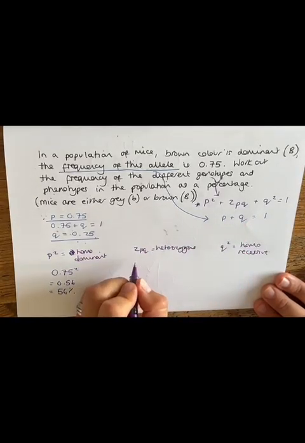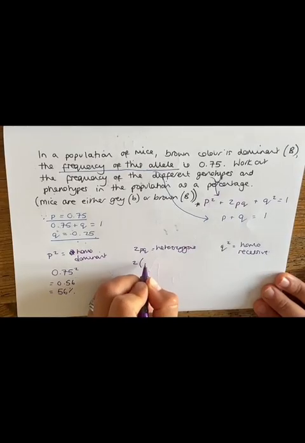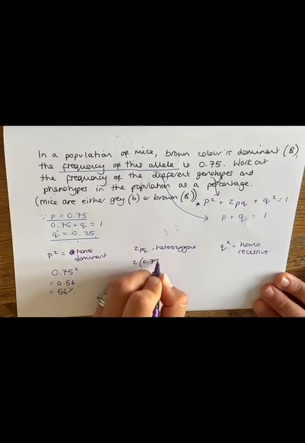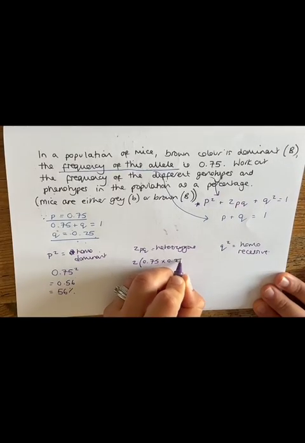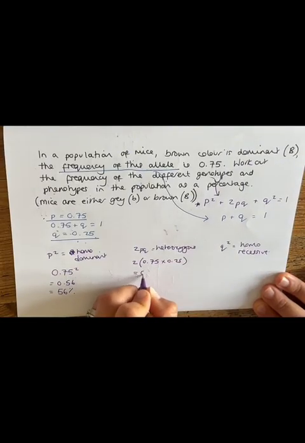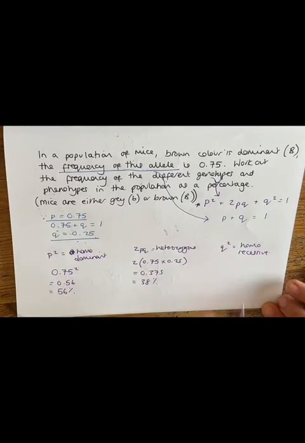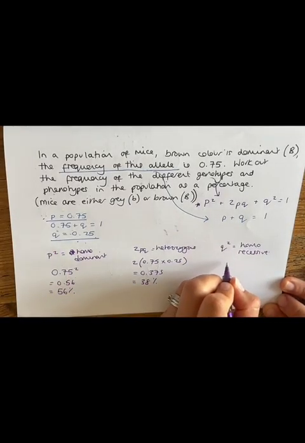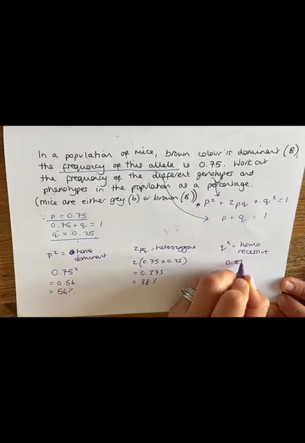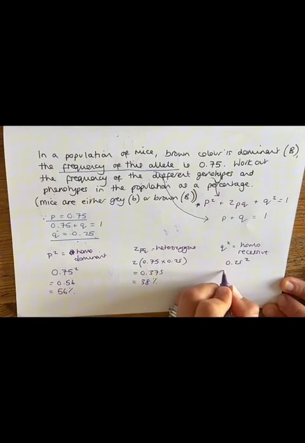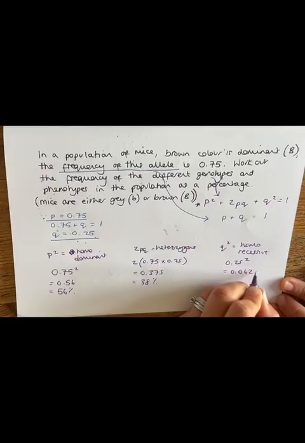Using the equation 2pq to find the number of heterozygous individuals, we're going to do 2 times 0.75 times 0.25, and that gives us the answer 38%. And finally, the homozygous recessive: we know that q is 0.25, so we do 0.25 squared, which gives us 6%.